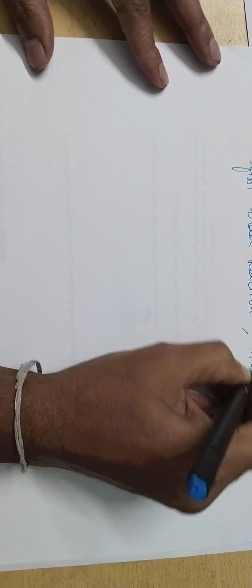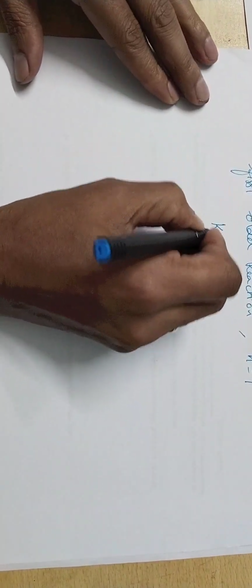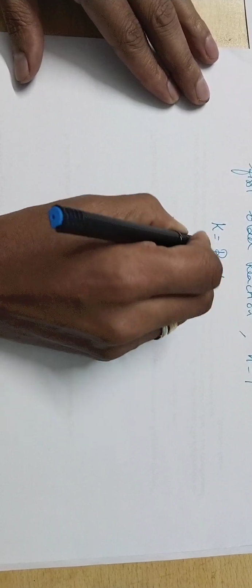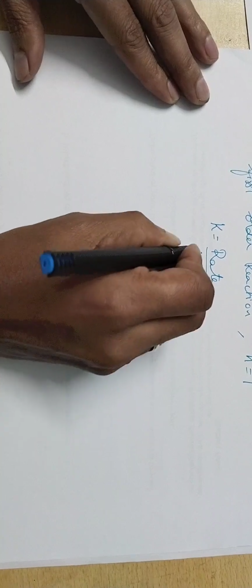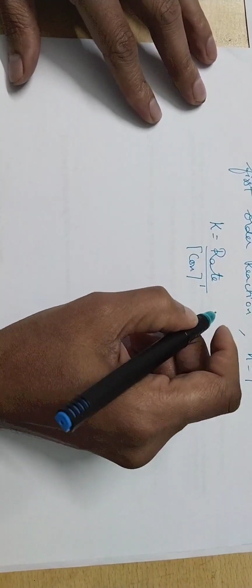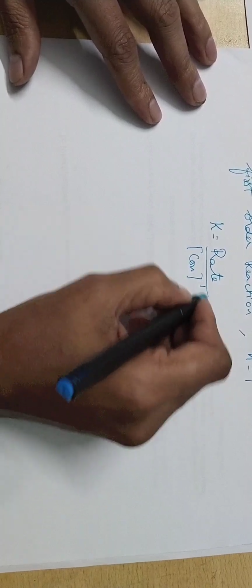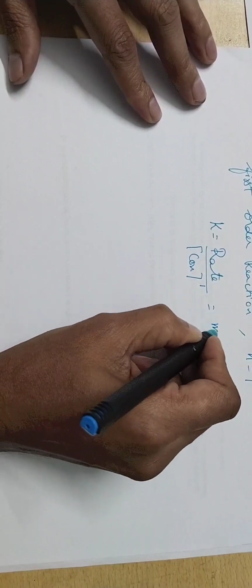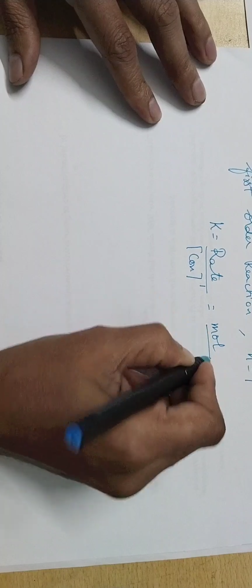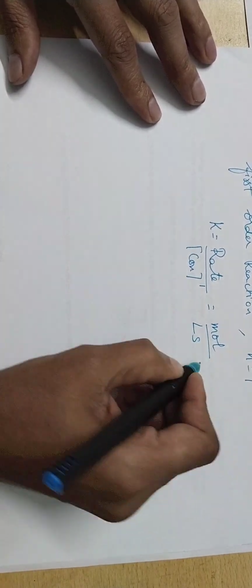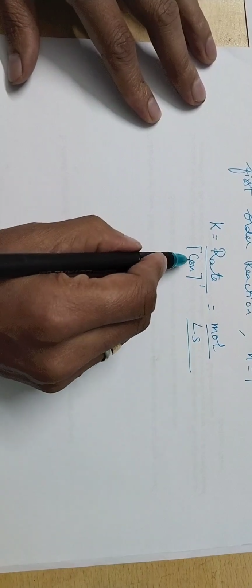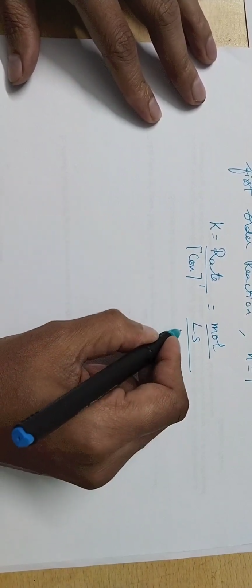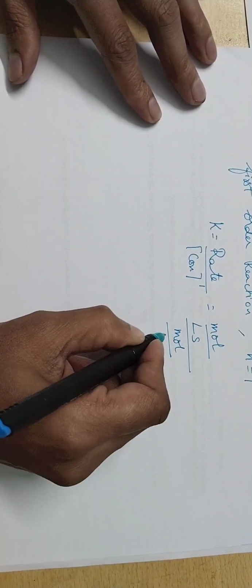Where the value of n is equal to 1. For a first order reaction, we have k equal to rate divided by concentration to the power 1. Now the rate is mole per liter seconds divided by concentration, which is mole per liter.